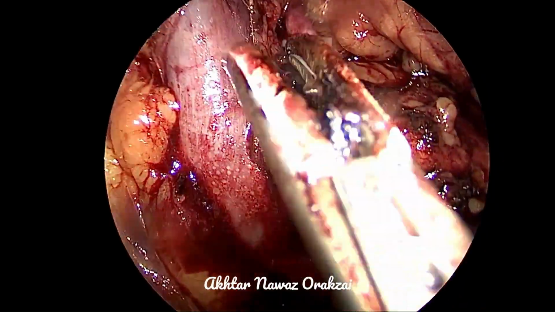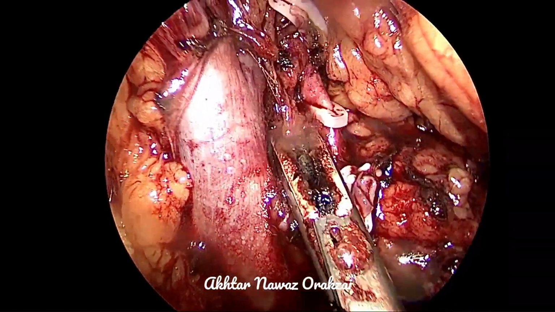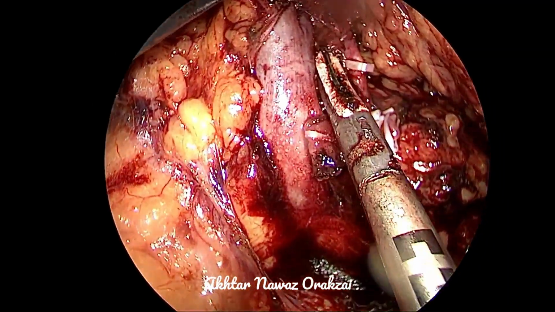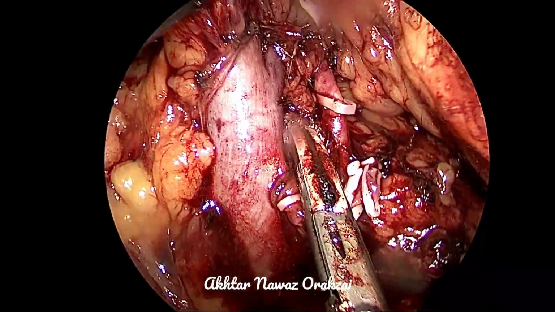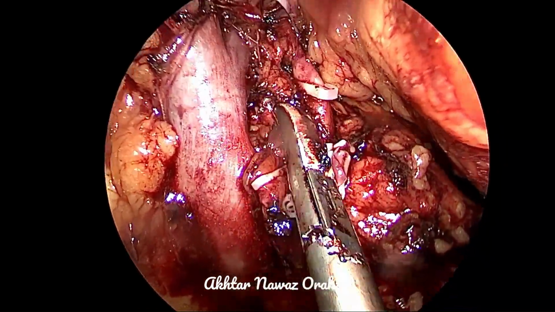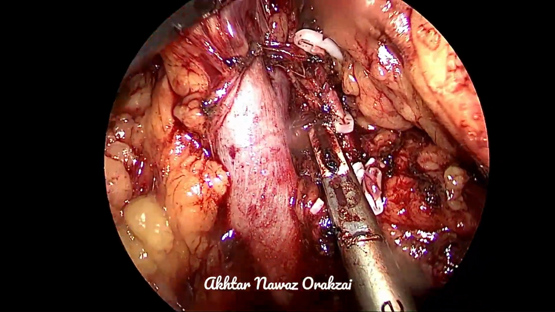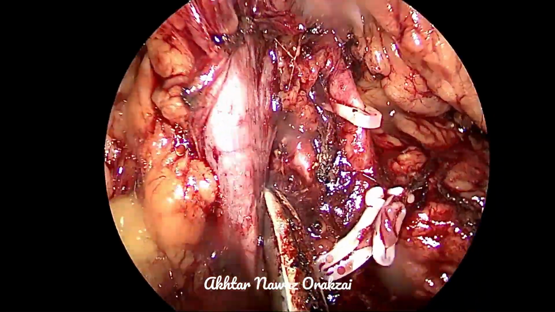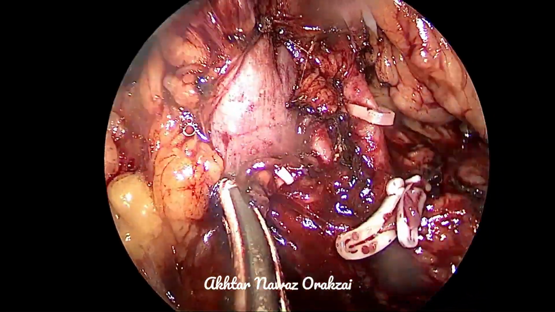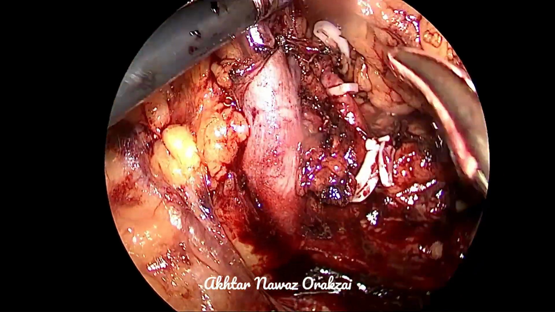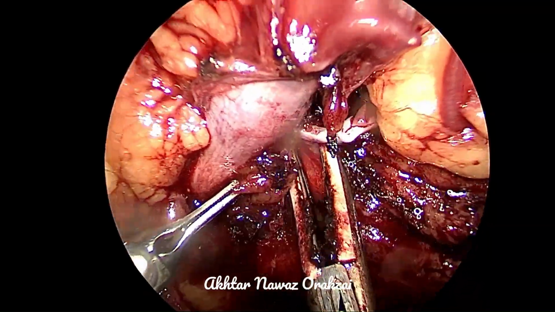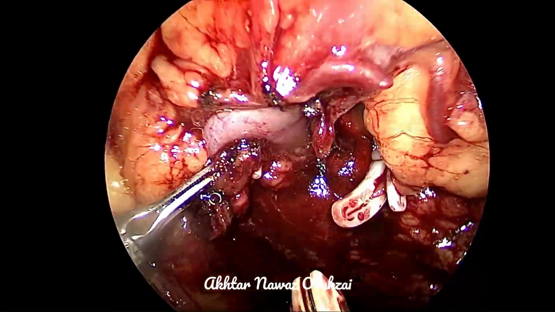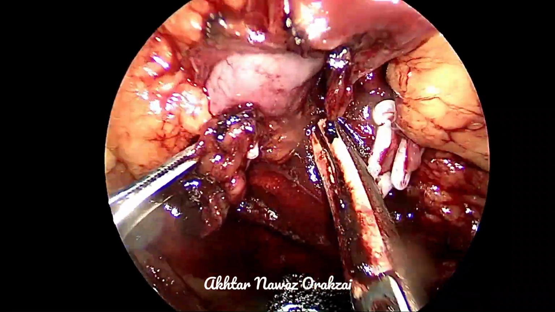The vein did not collapse. So we dissect posterior to it, but this time we are lucky because the origin of the artery from the aorta this time is the usual origin, which means that it is posterior inferior to the vein, so it is easy for us to dissect it, clip it, and then complete the procedure. So we have found another branch as well.